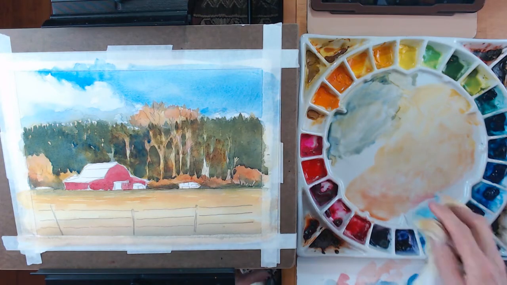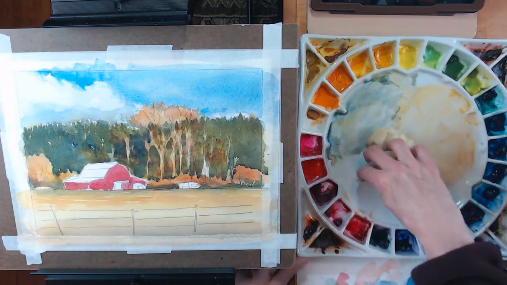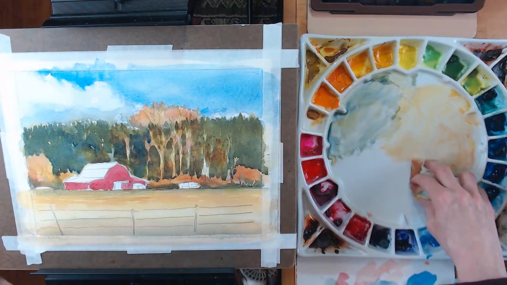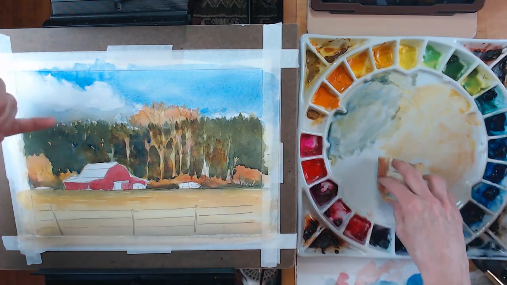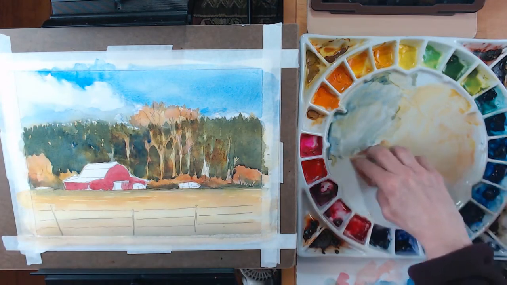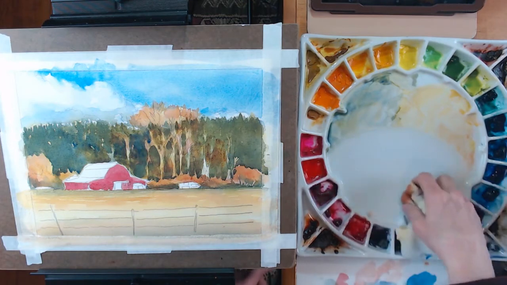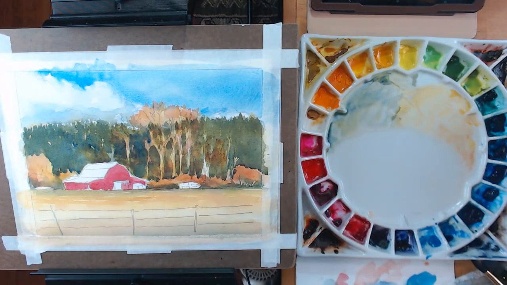So this is where I go back to my indigo, which I used before up in the sky at the bottom of the clouds, and we can see, yeah, that's a pretty good match of colors to use for the roof of the barn. So I'm going to grab some of that indigo and bring it out here. Oop, that's too dark.